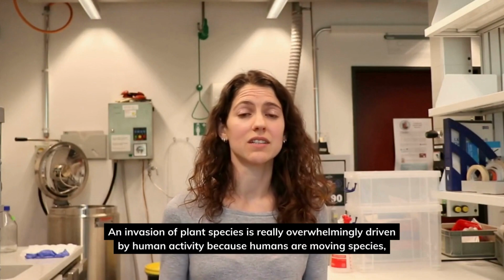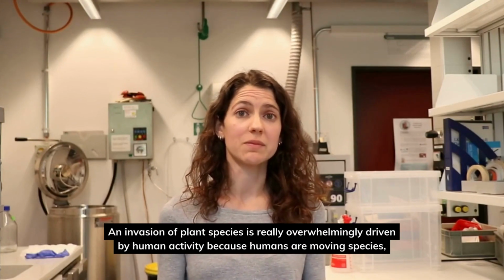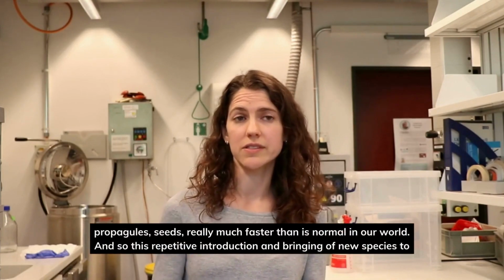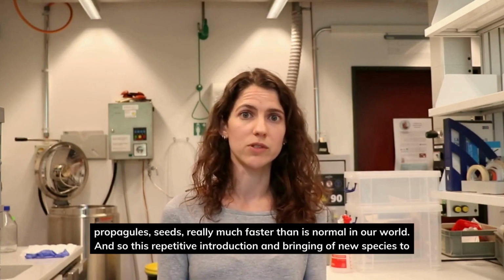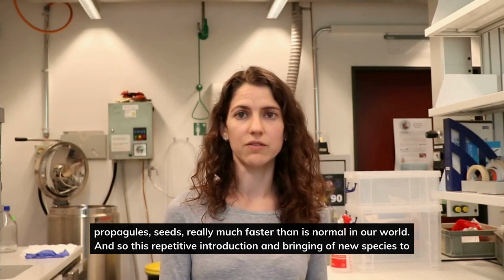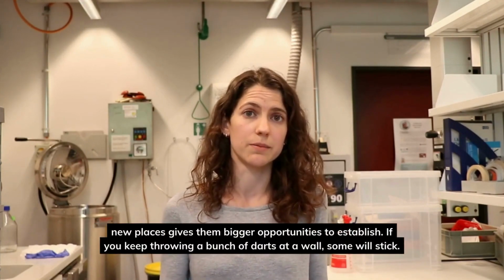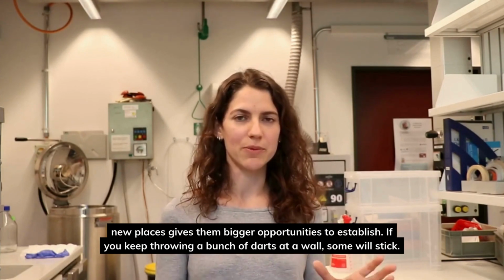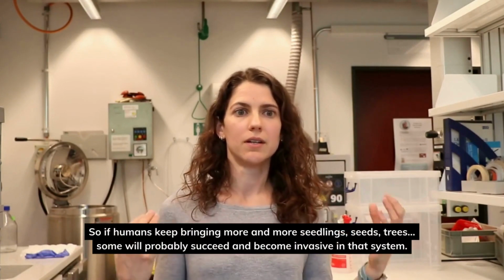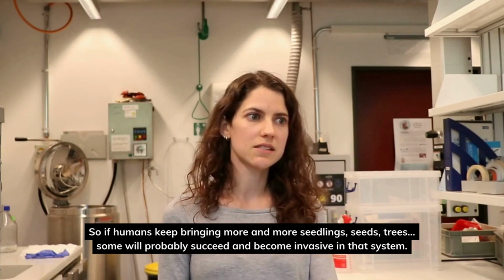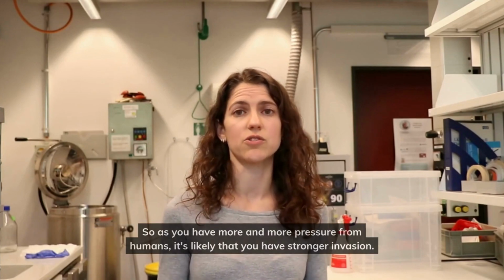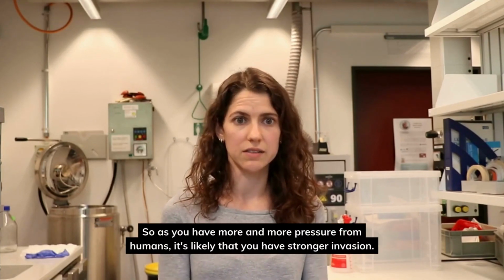Invasion of plant species is really overwhelmingly driven by human activity because humans are moving species, propagules, seeds, really much faster than is normal in our world. And so this repetitive introduction and bringing of new species in new places gives them a bigger opportunity to establish. If you keep throwing a bunch of darts at a wall, some will stick. So if humans keep bringing more and more seedlings, seeds, trees, some will probably succeed and become invasive in that system. So as you have more and more pressure from humans, it's likely that you have stronger invasion.